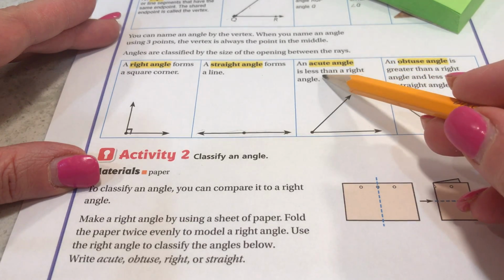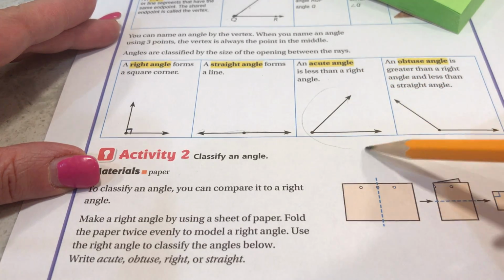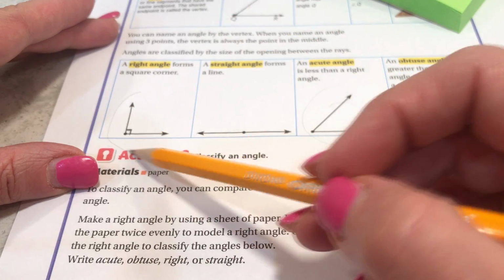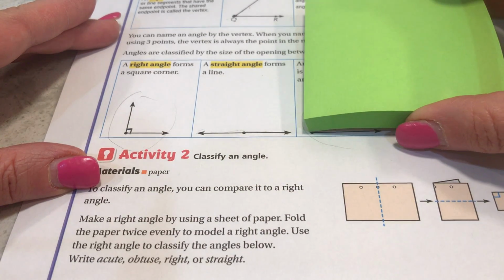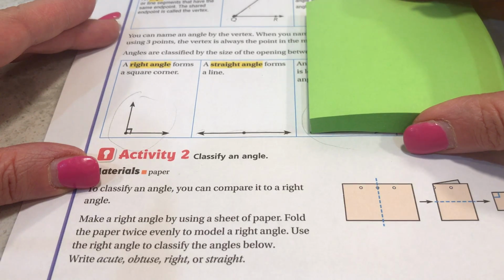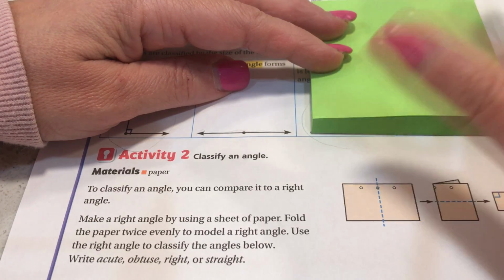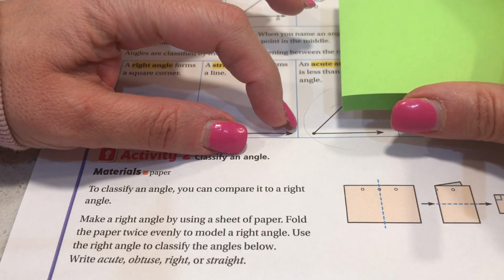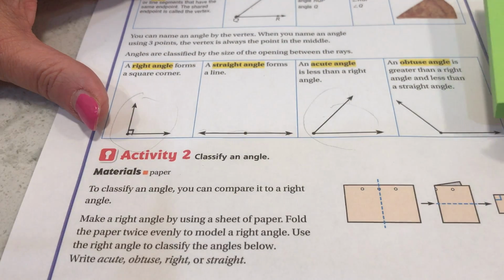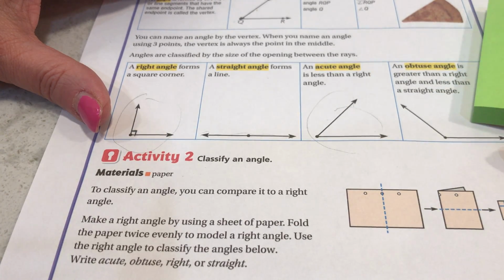So that's easy. Just a straight angle. An acute angle is less than a right angle. So if I look at this angle here versus this one here, I can see that it's less than, because if I put my handy dandy Post-it note right in there, the top ray is smaller than my 90 degrees. I can see that because then over here, an obtuse angle, I call him the big boy. He's greater than a right angle and less than a straight.